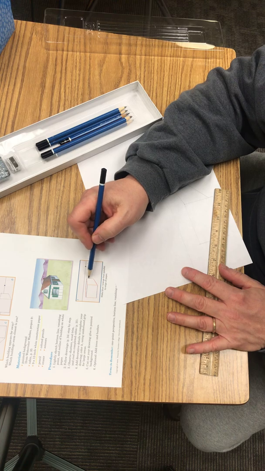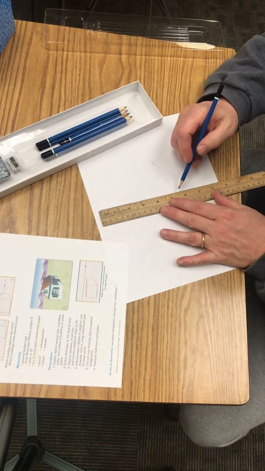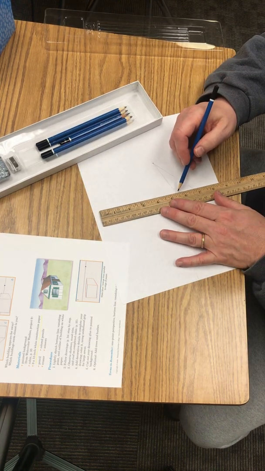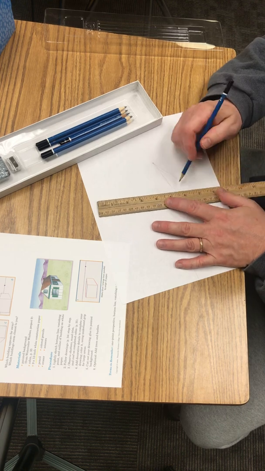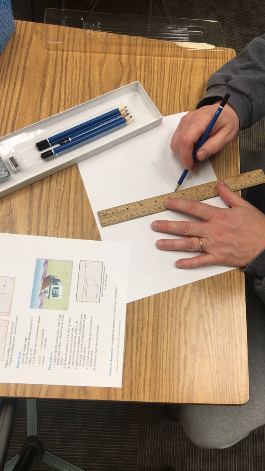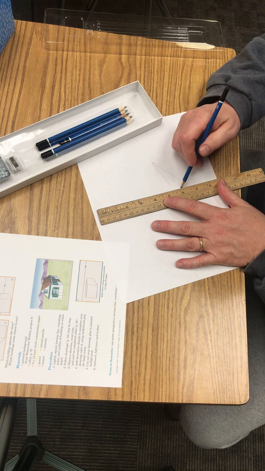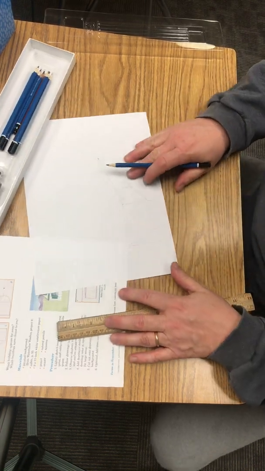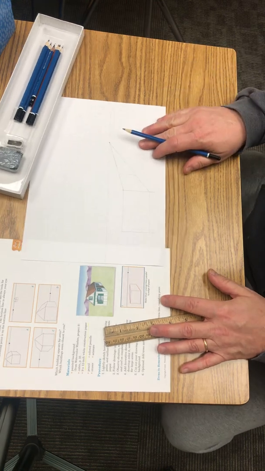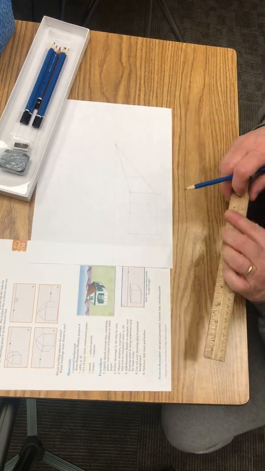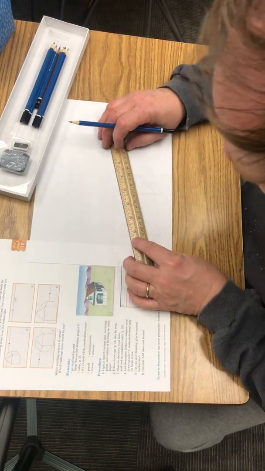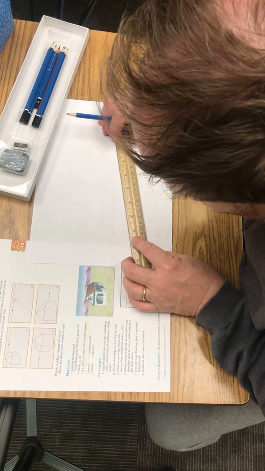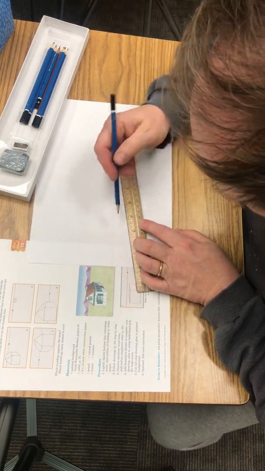All right, so I've got those lines, and then it asks me to make this line, my other vertical line, which is basically the back of the house, here. So it gives you the back of the house, and then I'm going to use that as I make this line here, which goes to the perspective point.